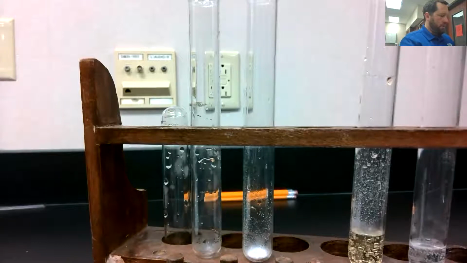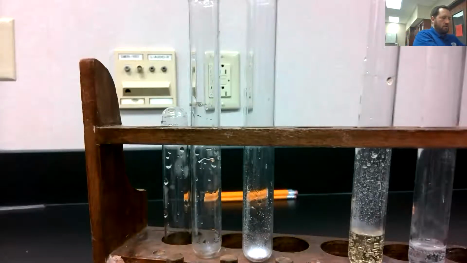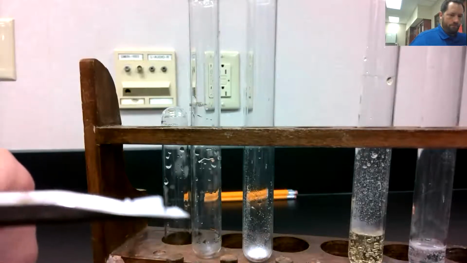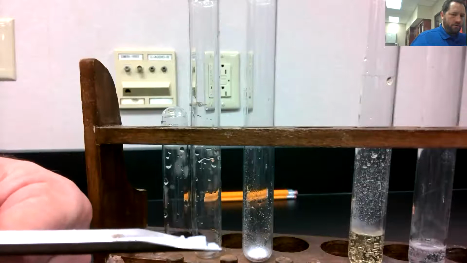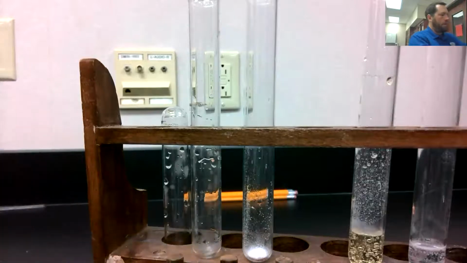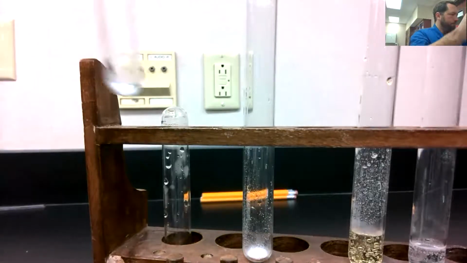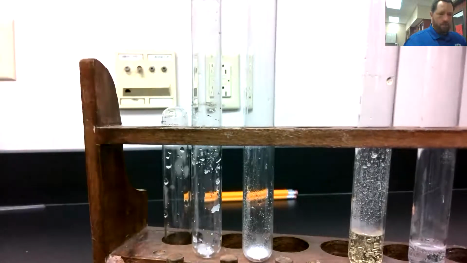I'm going to do the same thing for potassium iodide. So again, not very much of it. Here that is. And just a little tiny bit of salt there on the edge of my spatula tip. Put that in a test tube here. There we go.